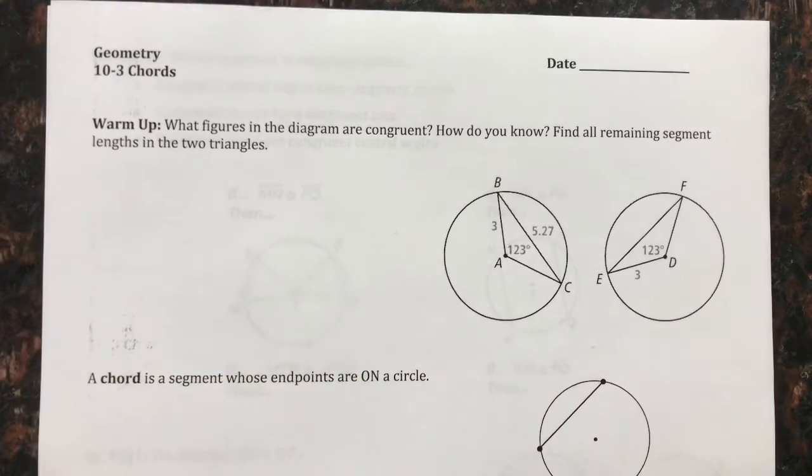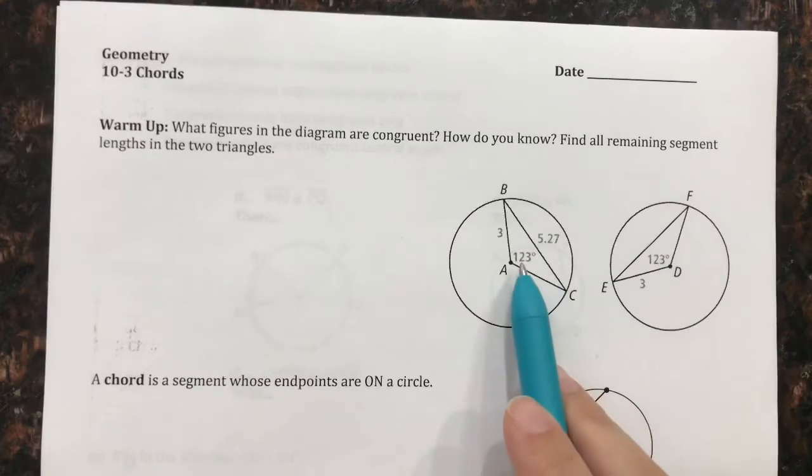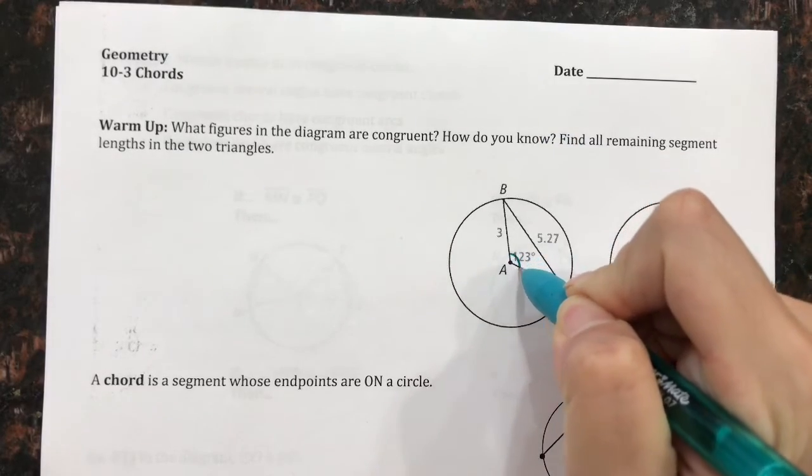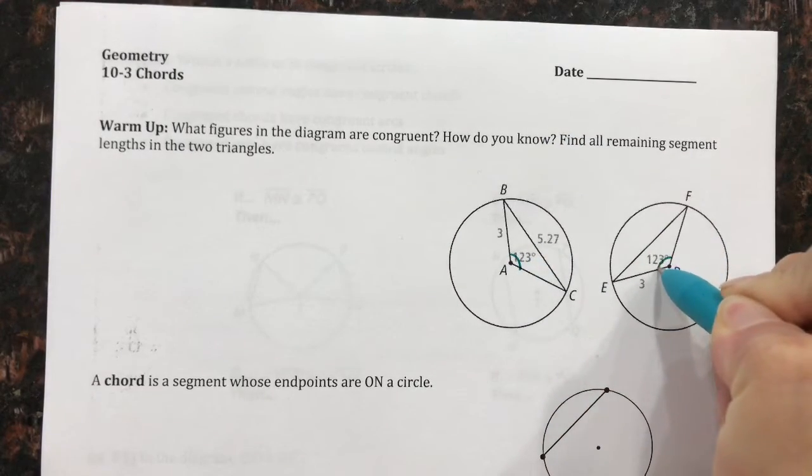So if we're looking at these two triangles, a couple things that you want to notice is that 123 degrees is the same in both circles. So I'm going to go ahead and mark these two angles congruent.